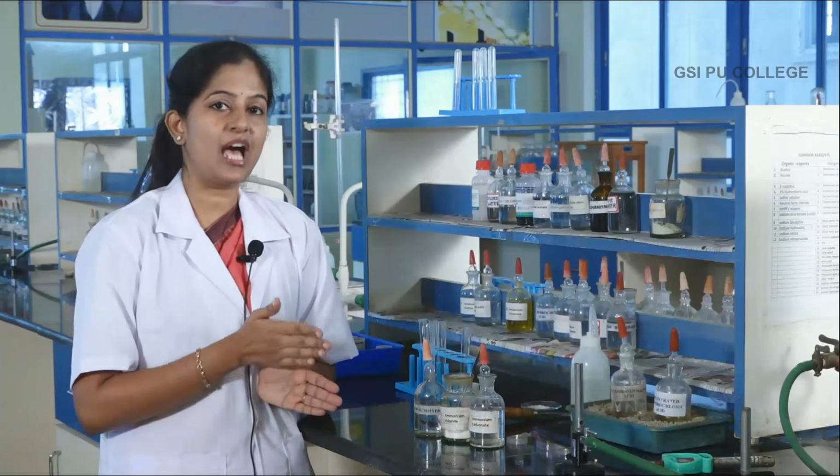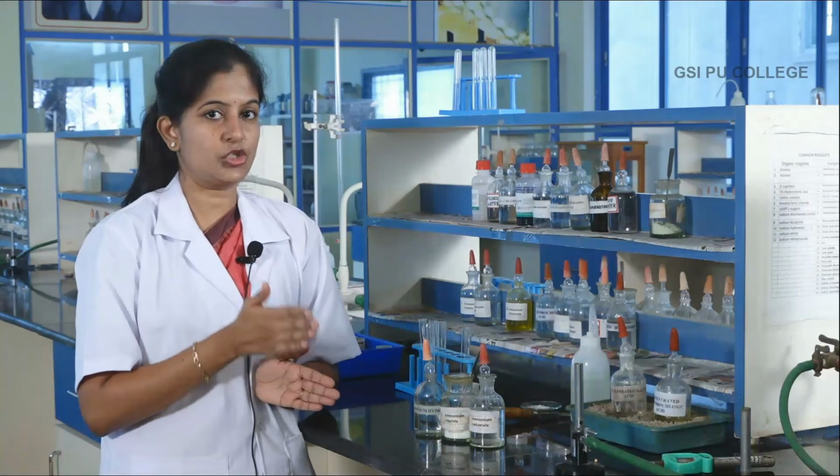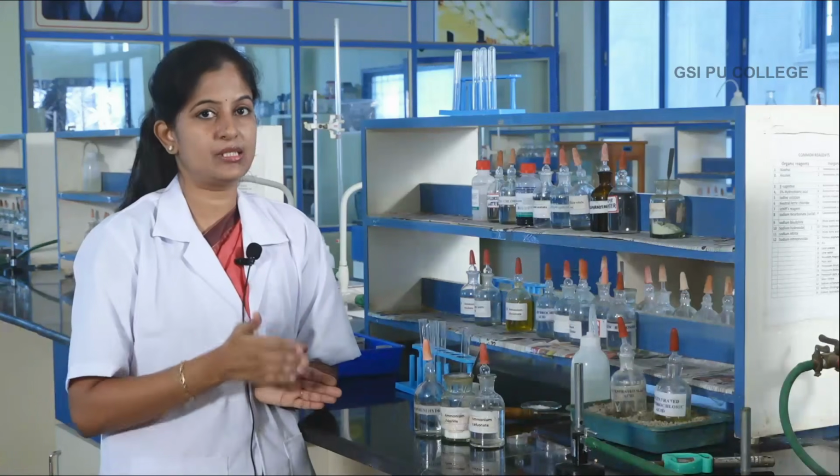So, this order must be maintained. So, after showing the absence test of one, you must go to the presence test of the next. That is, if barium is present, the test is stopped there itself. If it is absent, go for strontium. If it is absent, go for calcium. So, in this same order, show the absence test and go to the presence test.